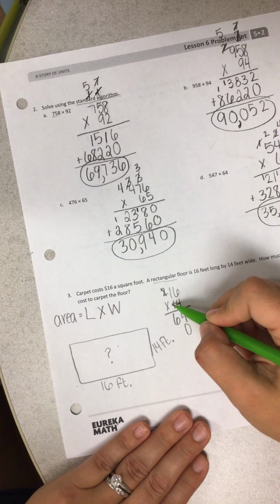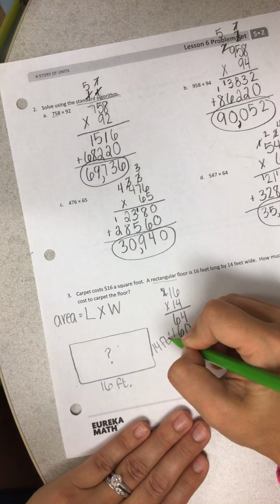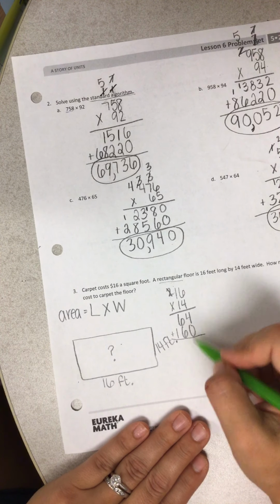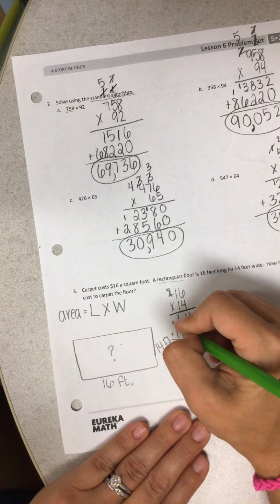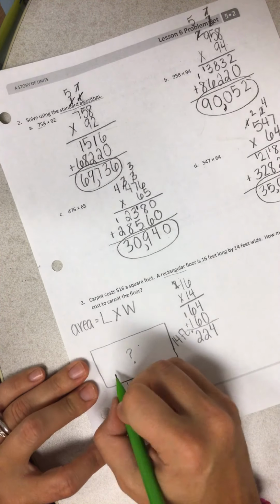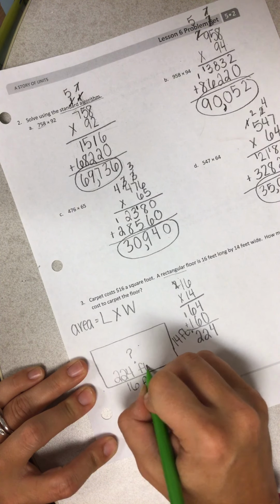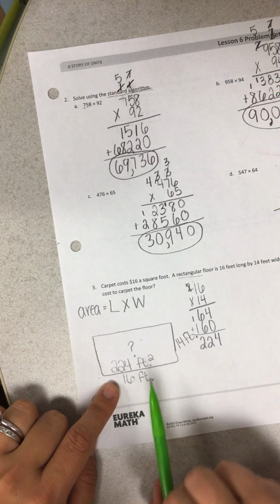So now I can do 6 times 1 is 6. 1 times 1 is 1. And I can add it up. Sorry, guys, it kind of went in with that one. So now I can add this up, and I'm going to get 4. 6 plus 6 is 12. Regroup my 1. 1 plus 1 is 2. So I know that the square footage of this room or this carpet is 224 square feet.